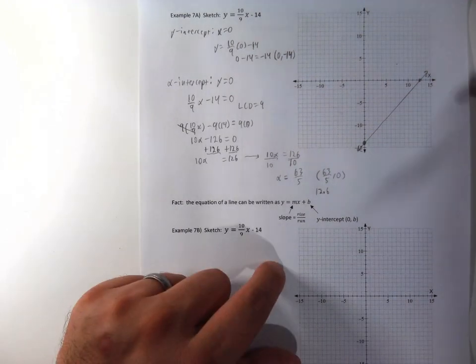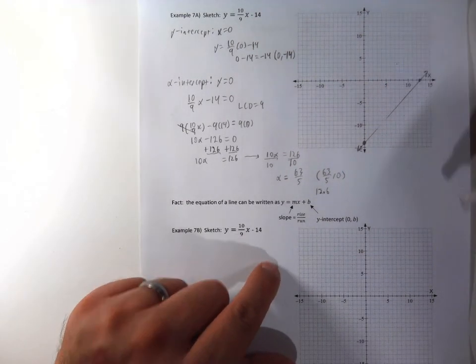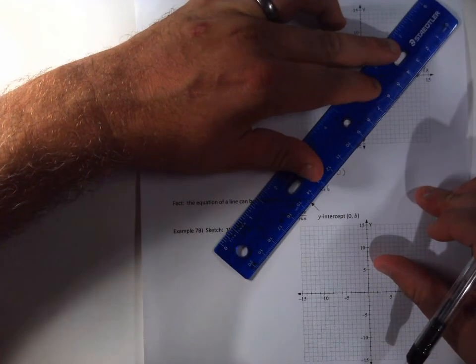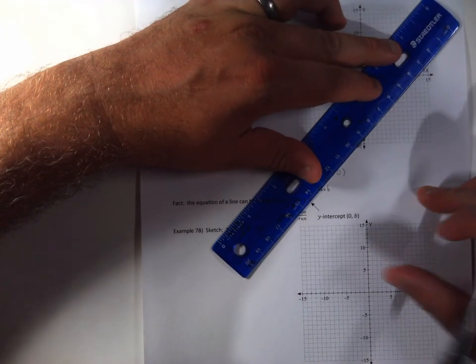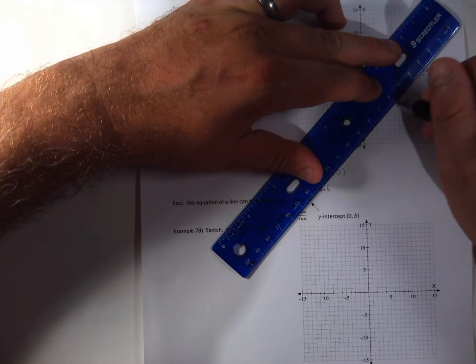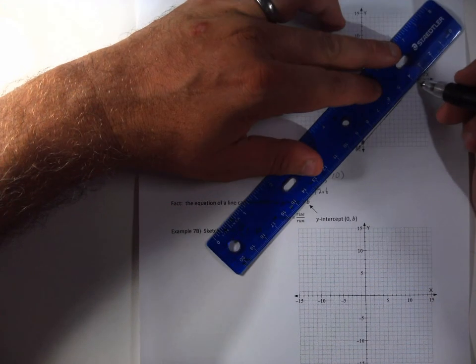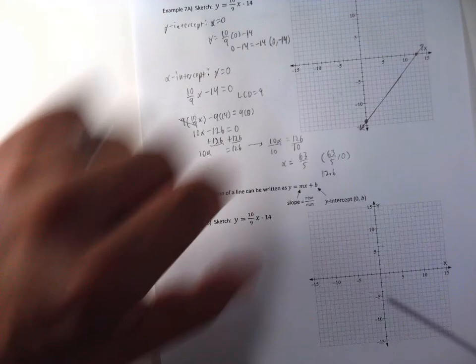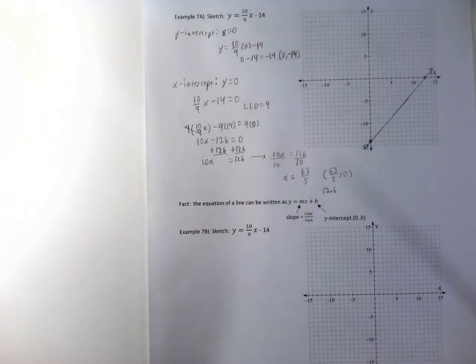Alright, looks like there's a bump there. I really don't like that. I do want this line to look like a straight line.